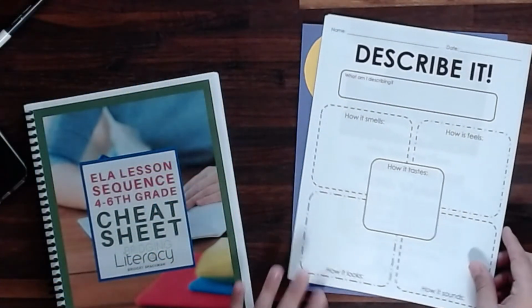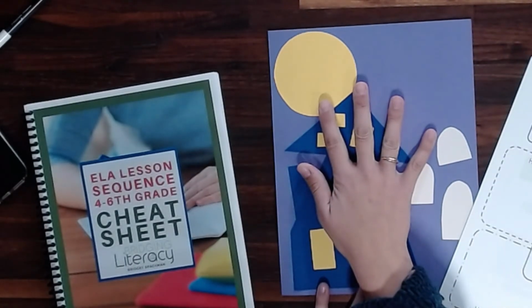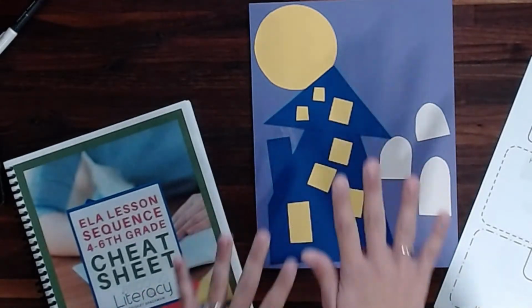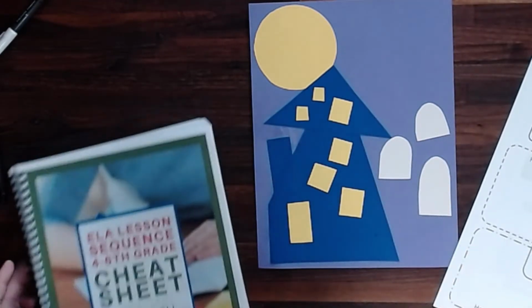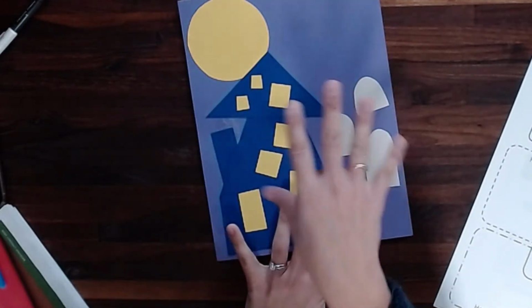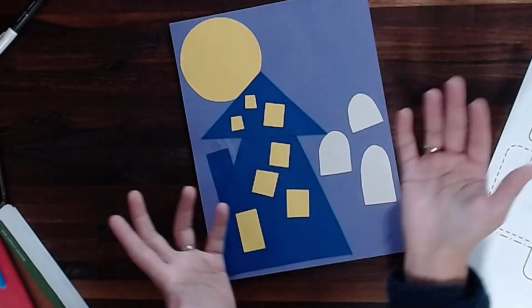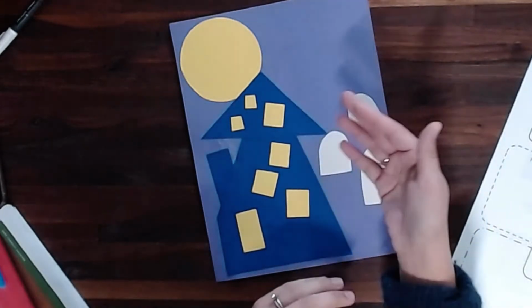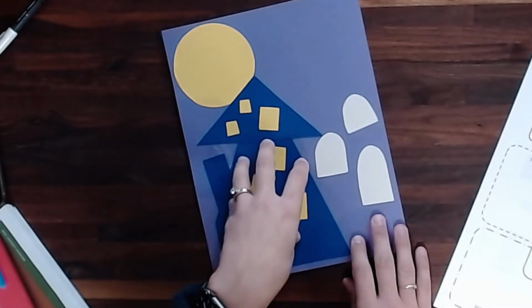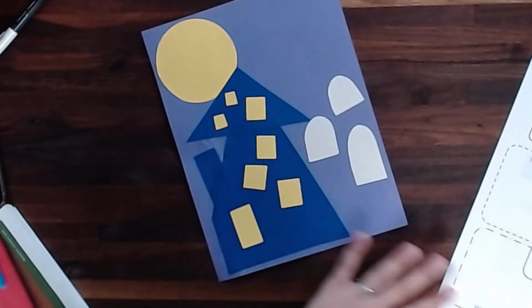So here's what this activity looks like. Let's go ahead and switch our views. This is a haunted house descriptive writing. With this, the kids will end up creating their own little haunted house on paper. I like to have them do it on paper because it's just the kid in them that gets to come back out. No matter if they're 4th, 5th, or 6th grade, they still like to do things like this.